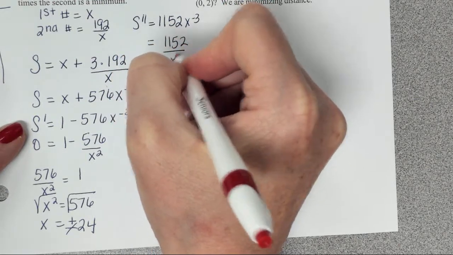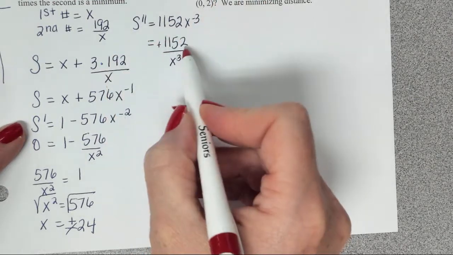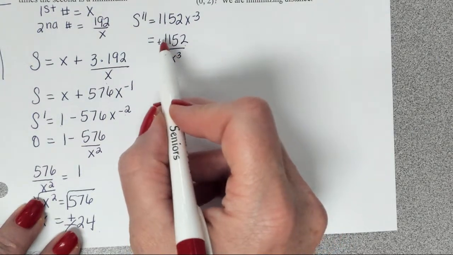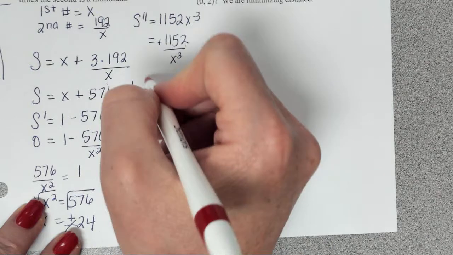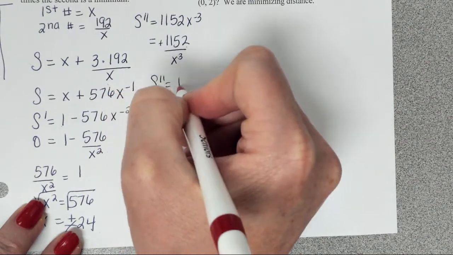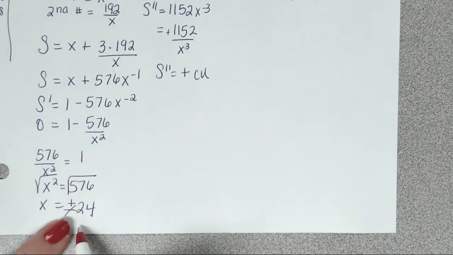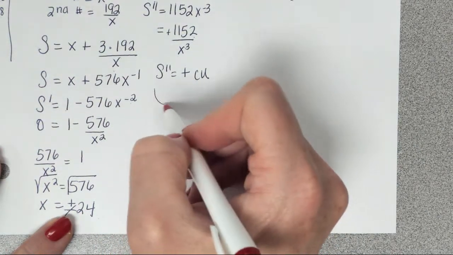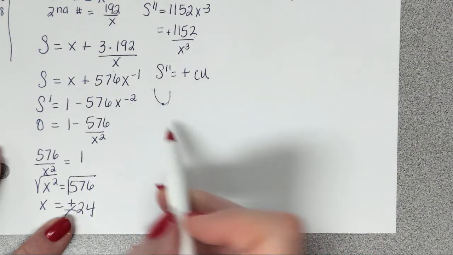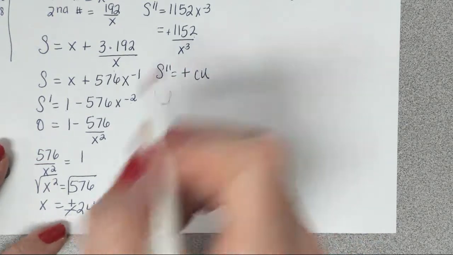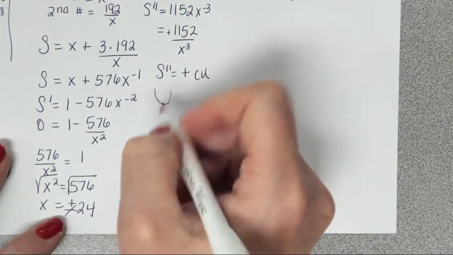I really don't even care what this number is. All I care about is that it's positive. If I plug 24 in, it's positive. If I have a positive over a positive, that means my second derivative is going to be positive. It's concave up. So where I have this critical number, if it's concave up, is that going to result in a minimum? Yeah. So now I've just proved that 24 is going to give me a minimum.